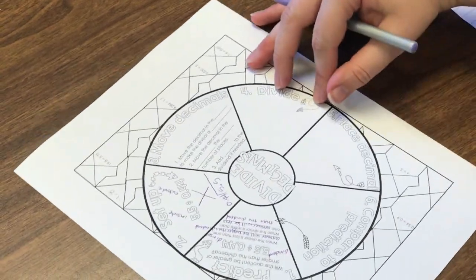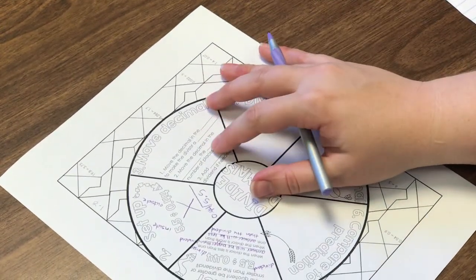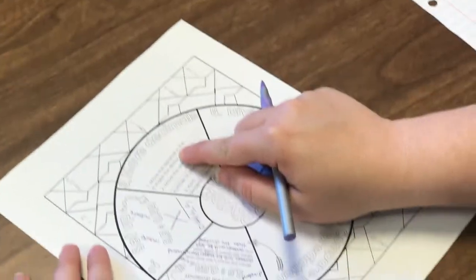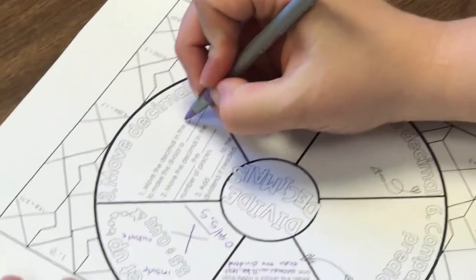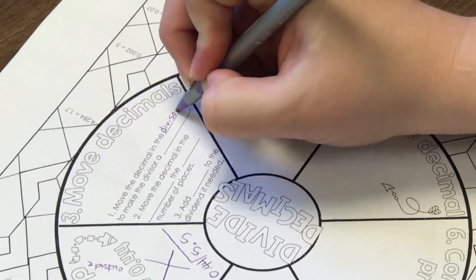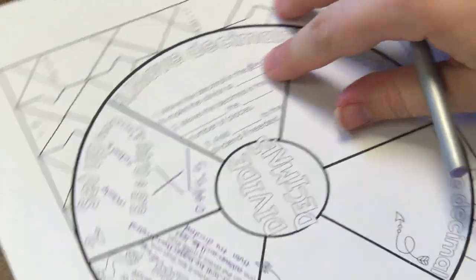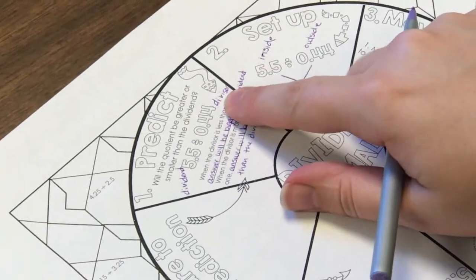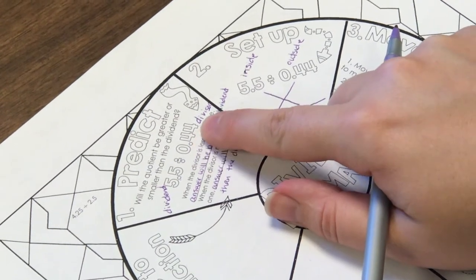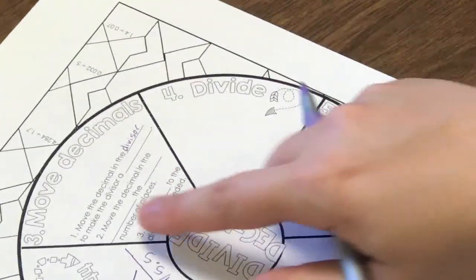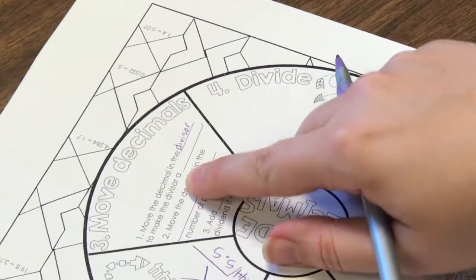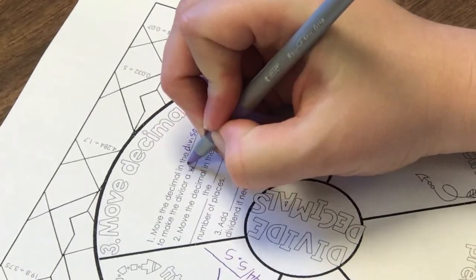Again, we have more fill in the blanks. We have a lot of words. Move the decimal in the divisor. And remember, we know what a divisor is because we put our vocabulary up here. So our divisor was the 0.44. So move the decimal in the divisor to make the divisor a whole number.